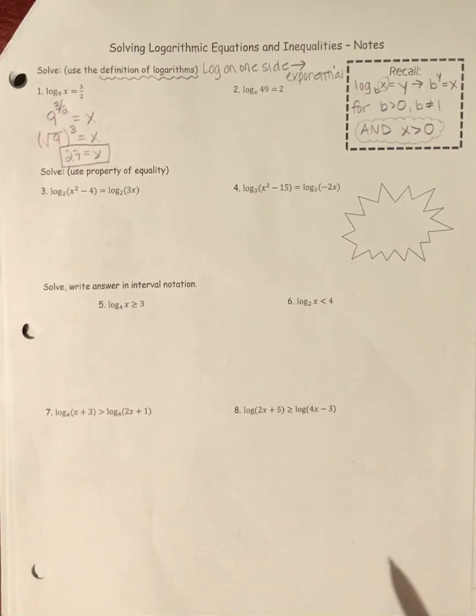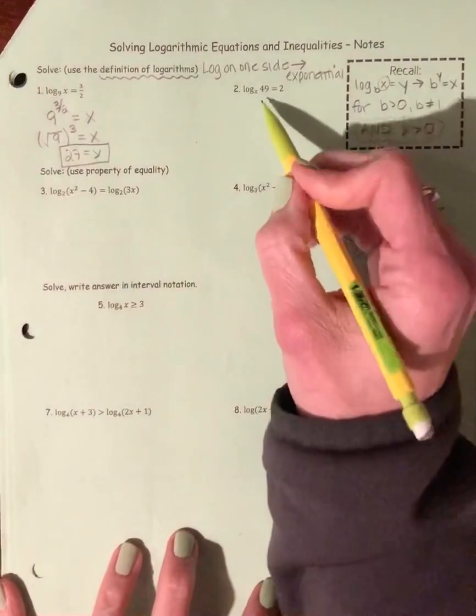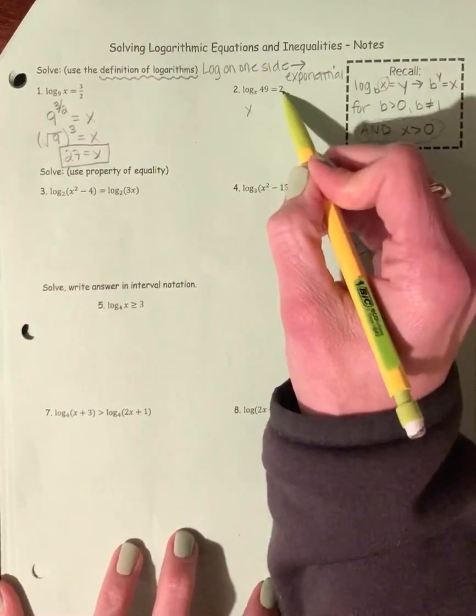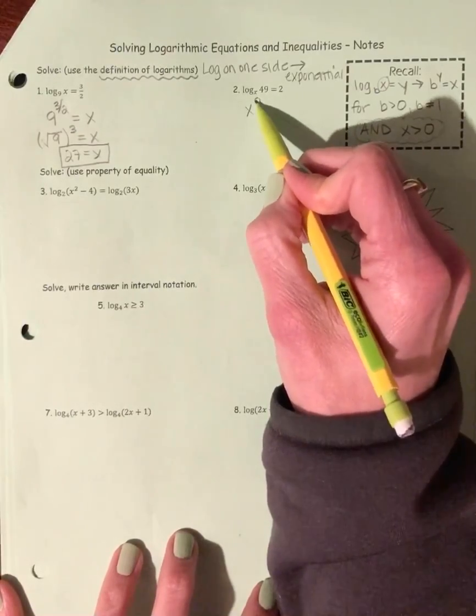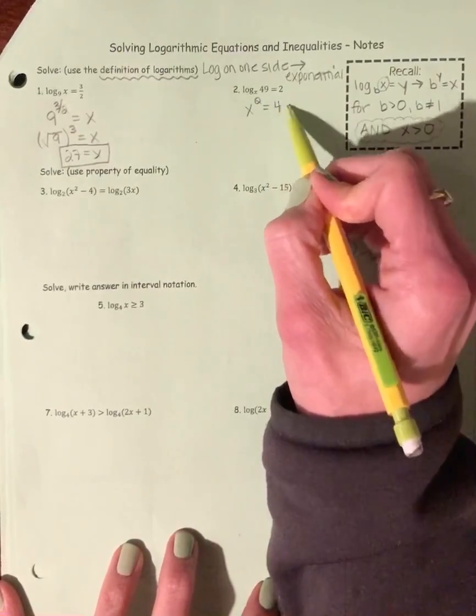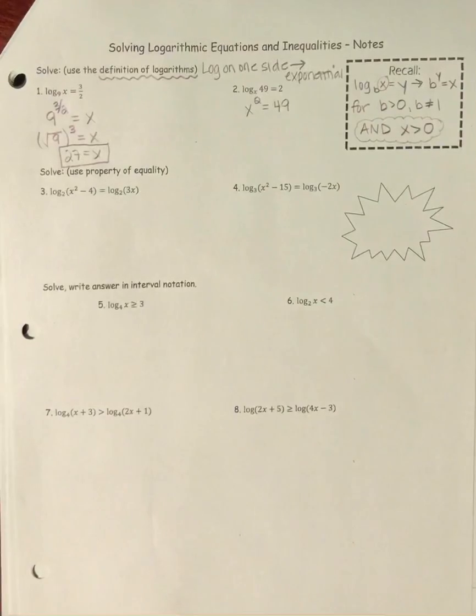Now, do the same thing for number 2. I have the log on one side, so I rewrite this in exponential form. So the base is x. The exponent is 2. And that's equal to 49. Now, you might be thinking that if you take the square root of both sides, you'll end up with plus or minus 7 as your value of x.